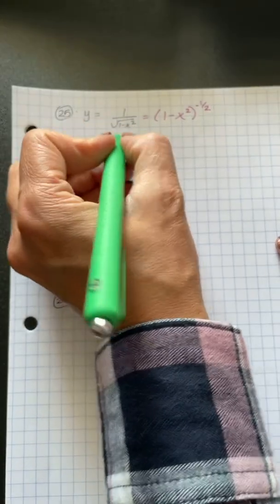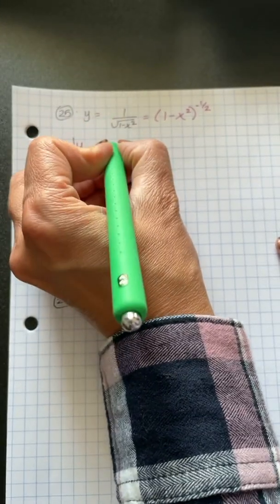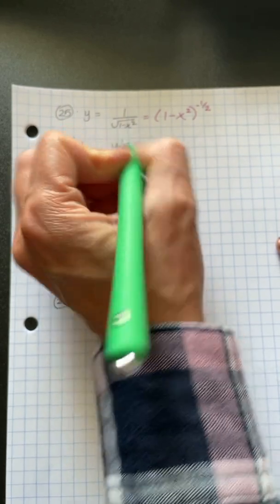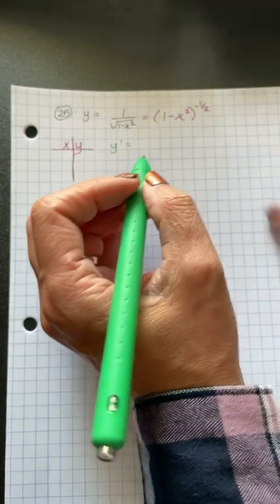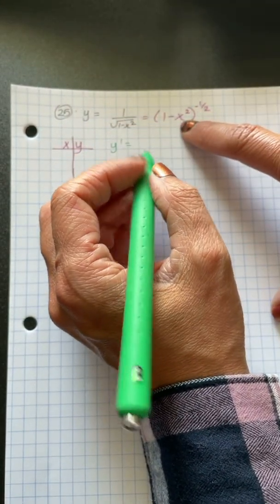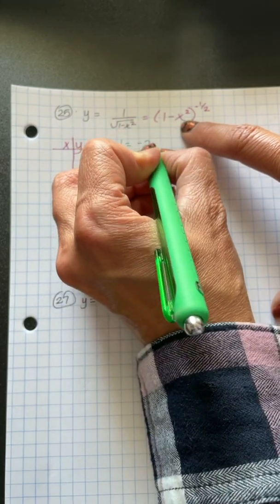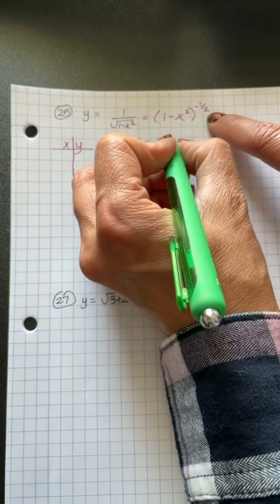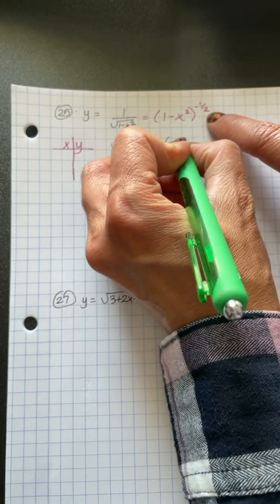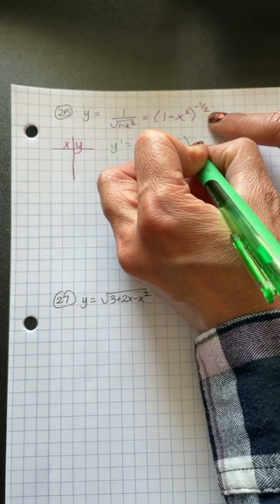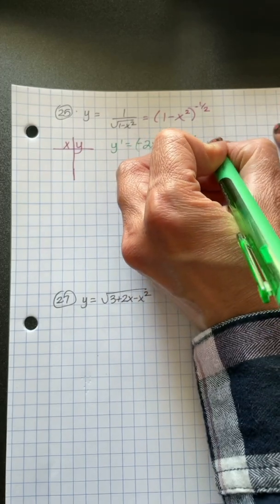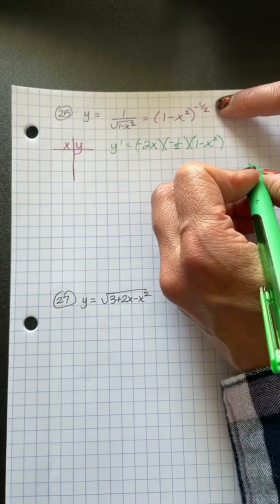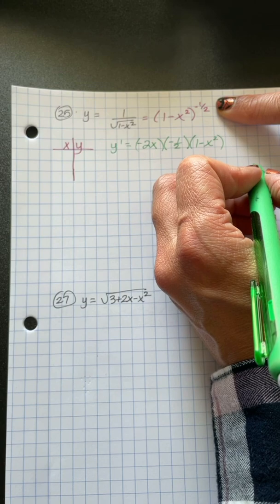All right, so y prime equals, we have to take the derivative of the inside using chain rule, so that would be negative 2x times derivative overall, so we have to bring down that exponent, so negative 1/2, times stuff on the inside, but now the new power is negative 1/2 minus 1.